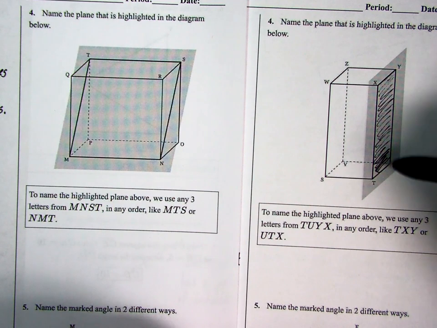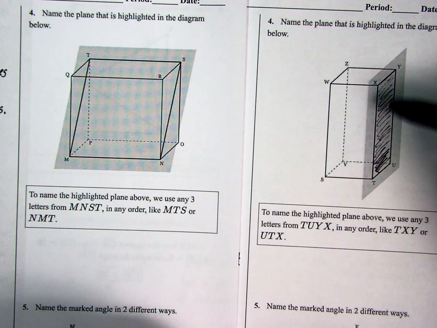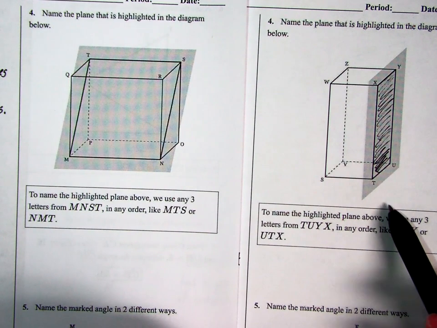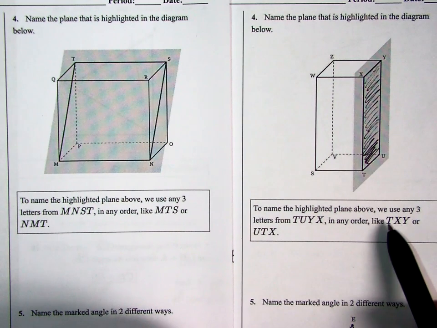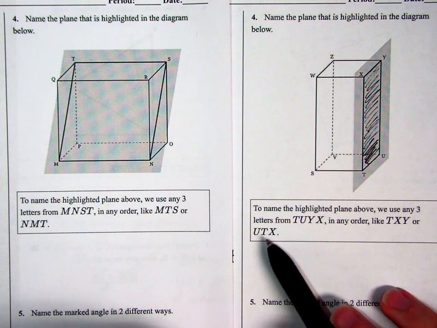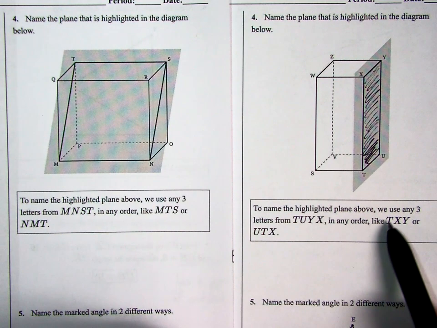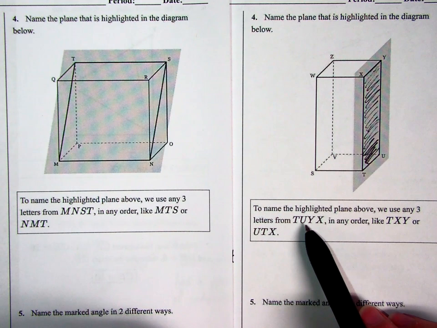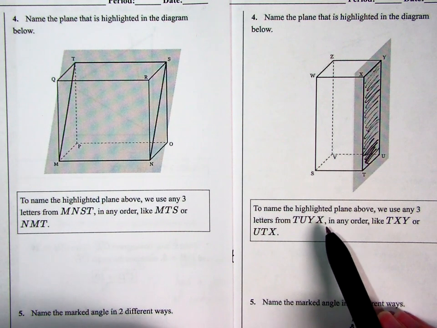We see X and Y and U or T in this plane. We're just going to name them with any 3 points. So in this case, TXY or UTX, in any order. We could have taken 3 of these letters written down in any order.